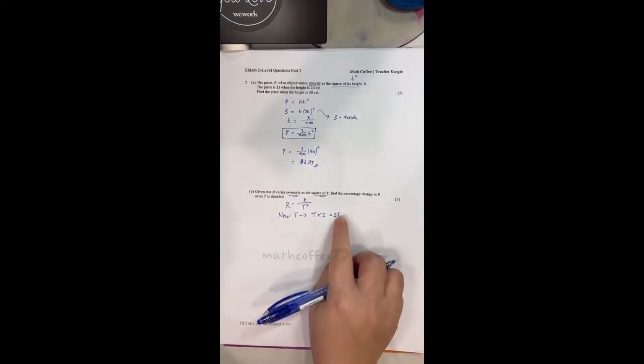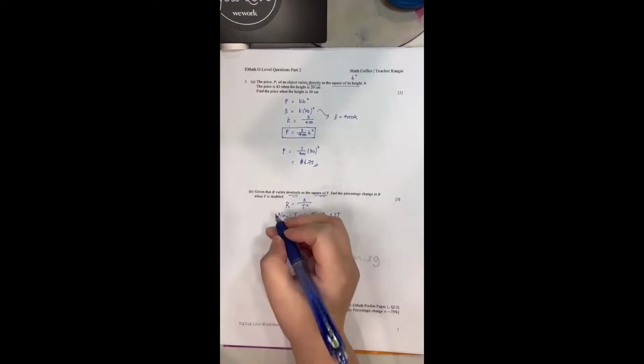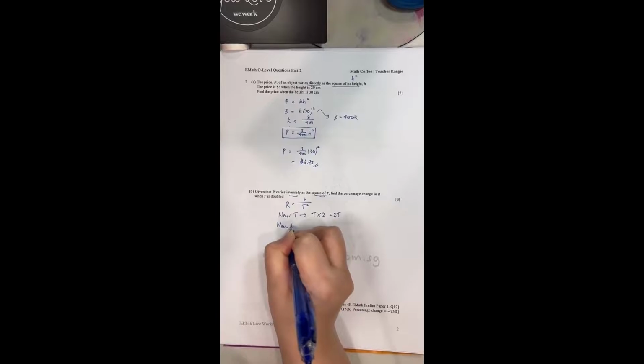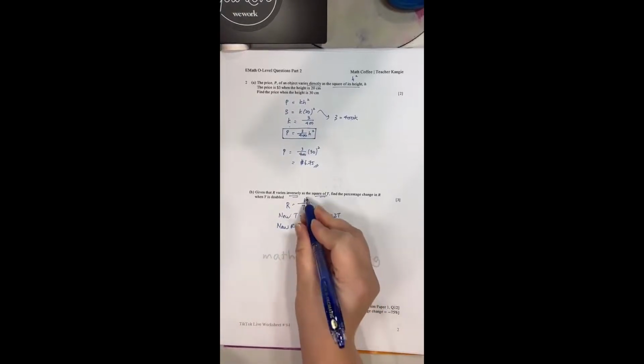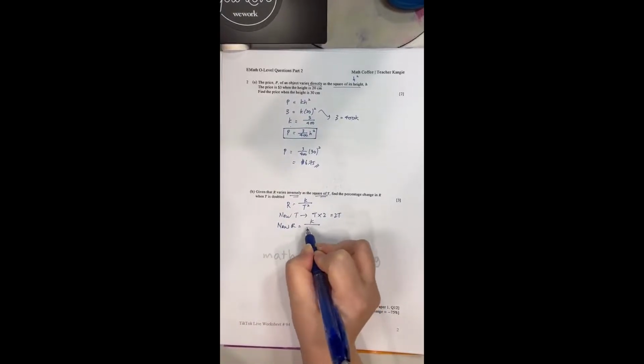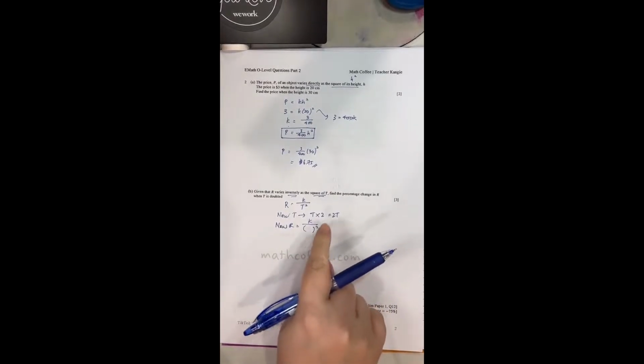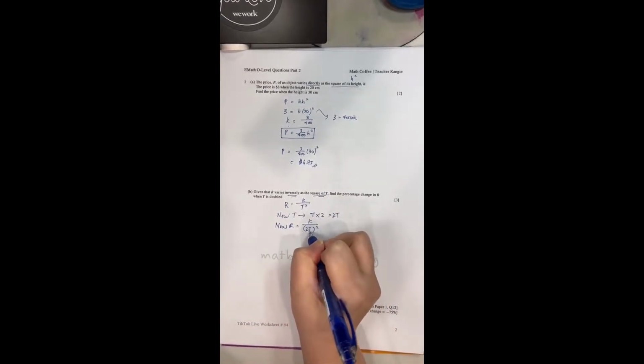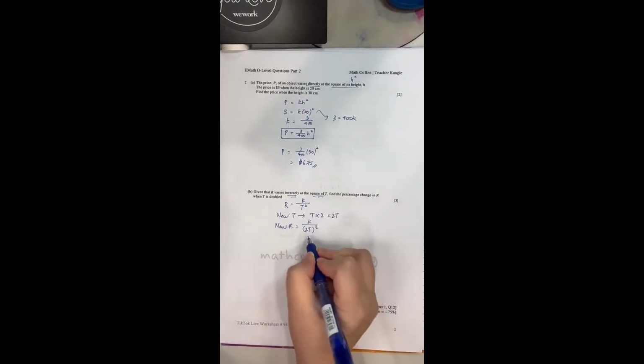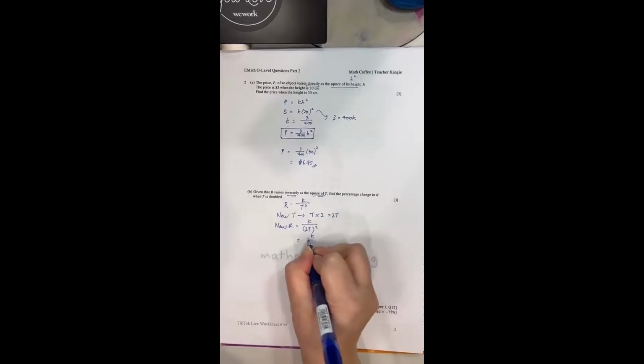With your new T, you need to find your new R. Just use the formula, K over T squared. Now your T becomes 2T, so you put 2T inside the bracket. Square this, you will get K over 4T squared.